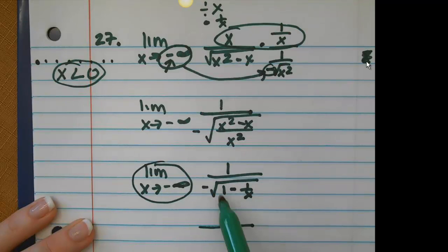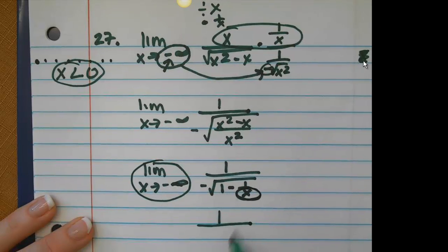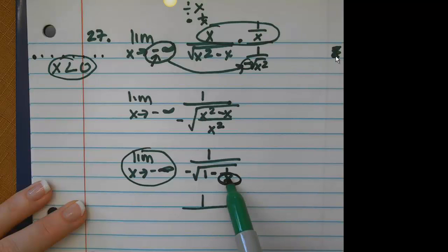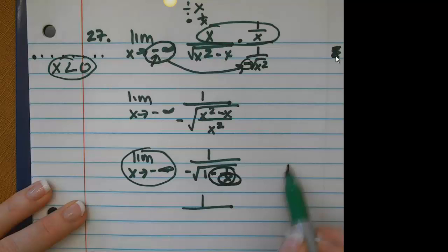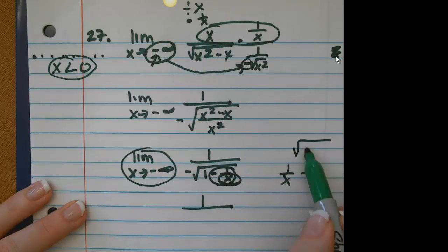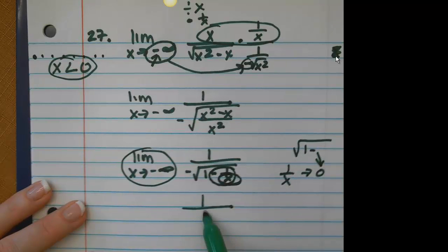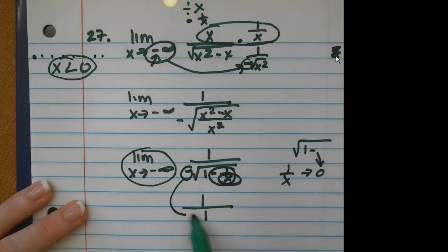And in the denominator, as x is getting really small, so it's negative a million, negative a trillion, the negative and the negative would cancel to be a positive. So right here, this is really adding or subtracting nothing. 1 over x is headed towards 0. That's what it's approaching. So if you're taking the square root of 1 minus something that is really small, ultimately it's just the square root of 1. This negative comes to the outside. So that's how I get negative 1 for problem 27.